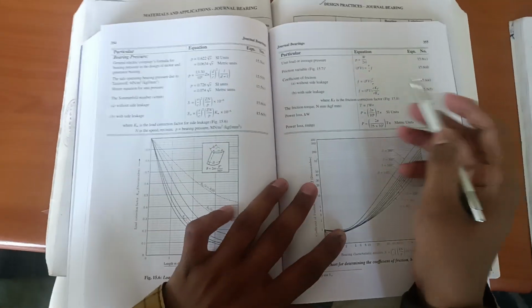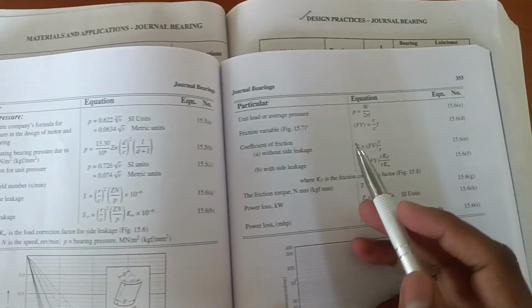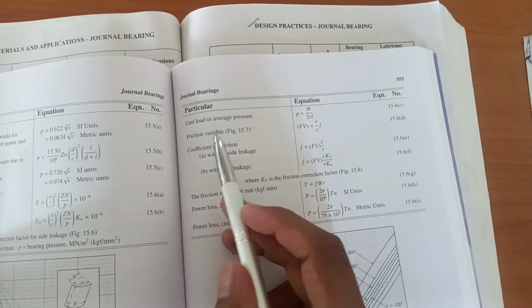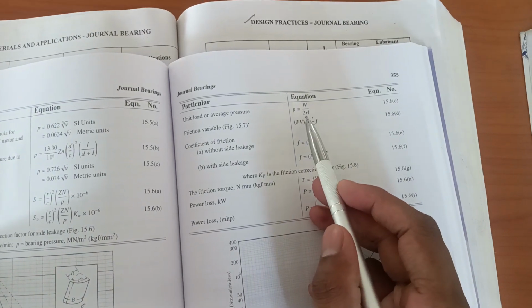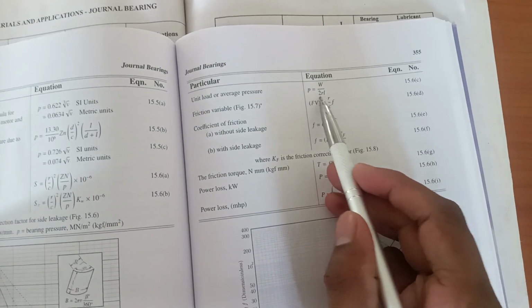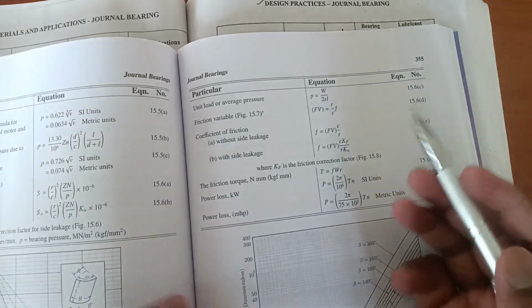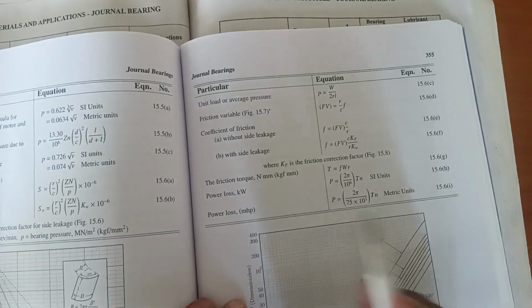In that problem sometimes you can find out the bearing pressure. We have a formula, load W divided by 2 into R into L, the projected area. This is the projected area, so this will be useful.